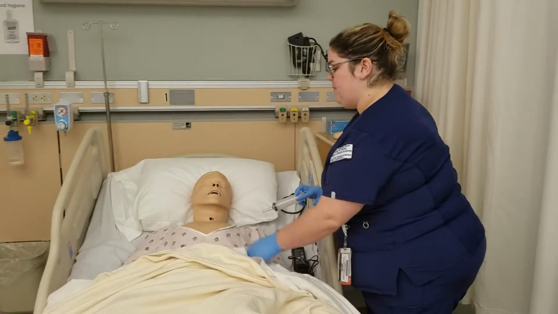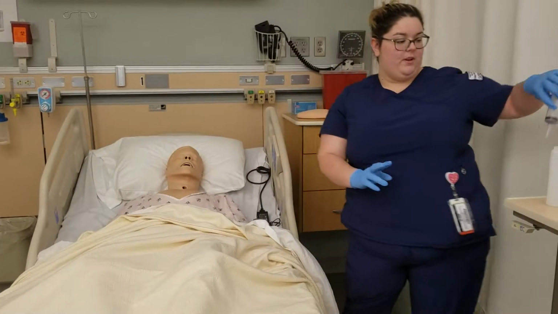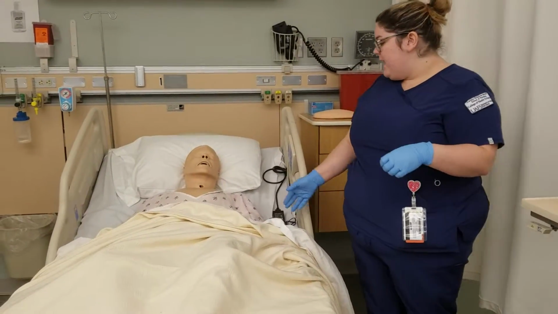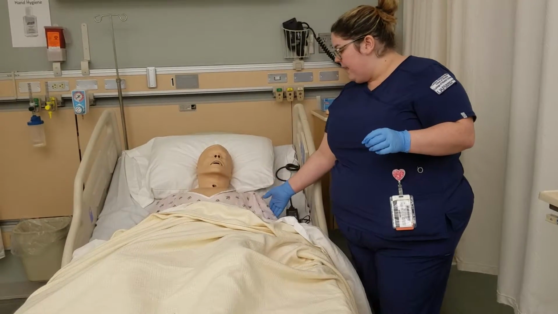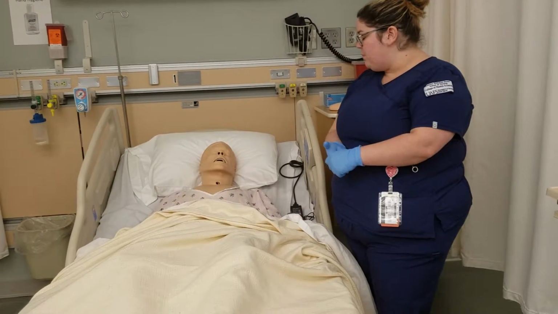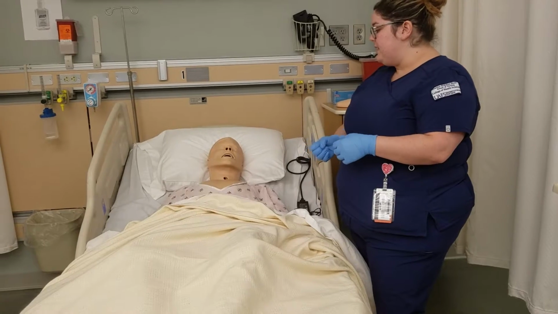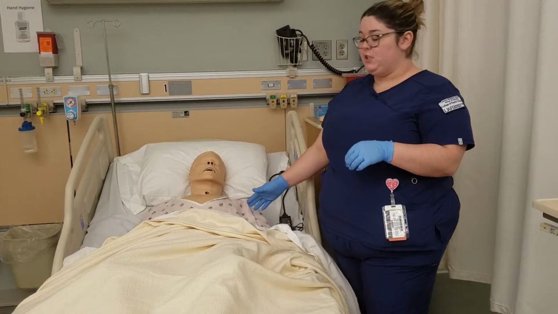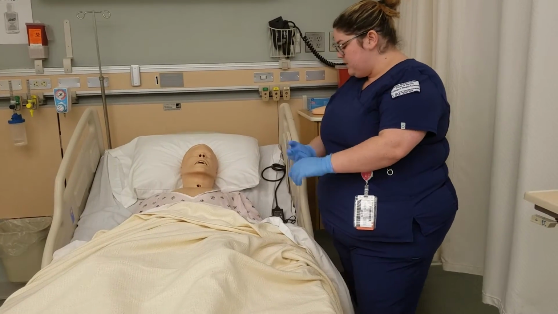I'm going to leave them in a little bit of an upright position to make sure that they don't have any reflux, like I said. I'm going to let them know that their acetaminophen should help with their pain, and that if their pain doesn't get better in about 30 minutes, to let me know, but I'll come back to check on them. Thank you so much, Mr. Smith.